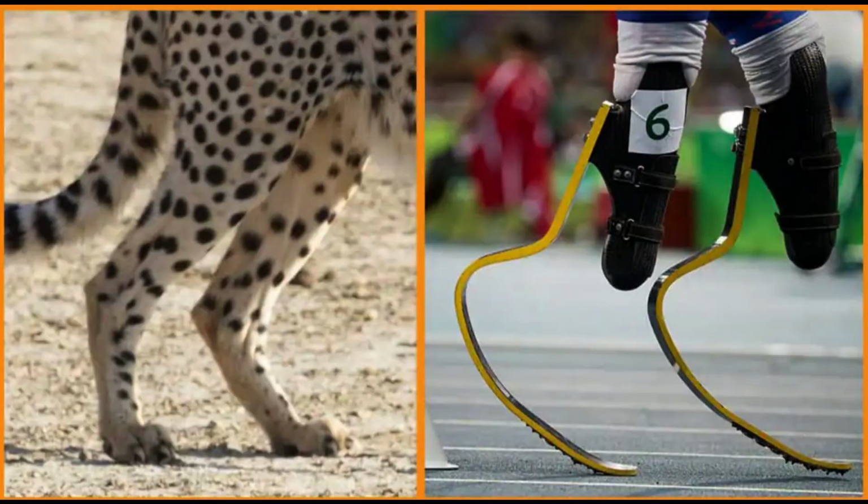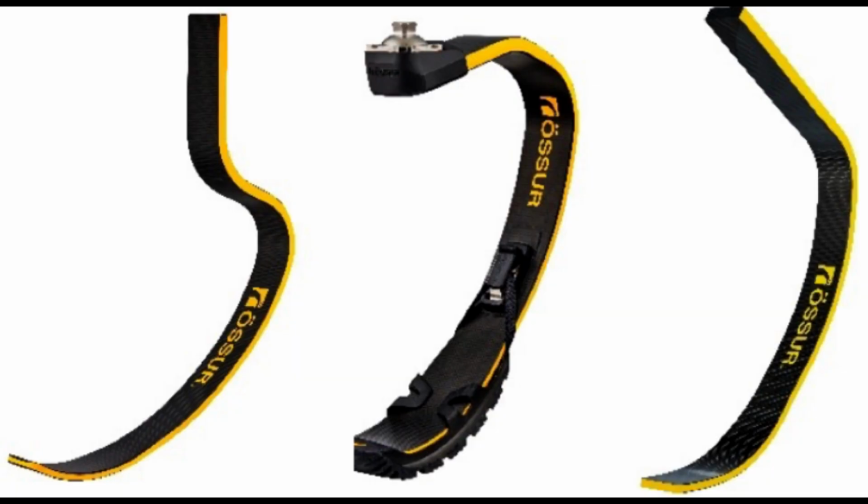And just to remind you, we were trying to create this cheetah blade. You'll notice from the side-by-side picture that it was trying to mimic the structure of an actual cheetah, which a lot of us know is a very fast animal. Naturally, this prosthetic is fit for somebody who wants to run and sprint around.